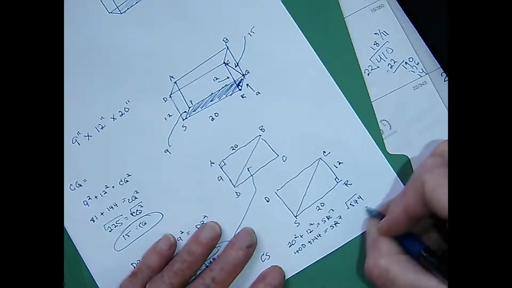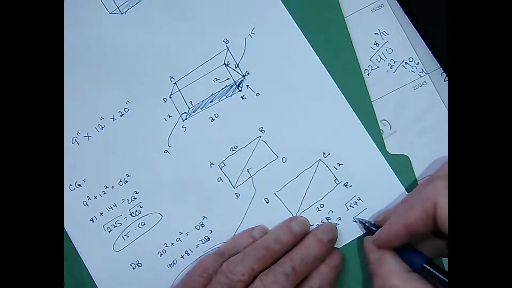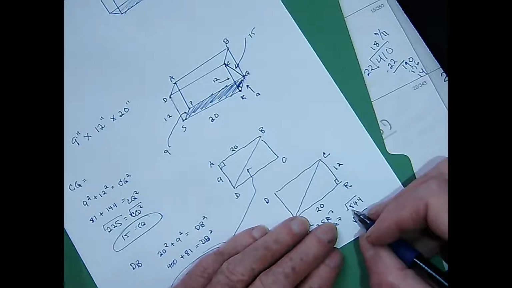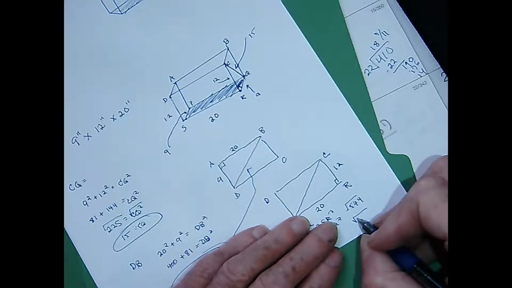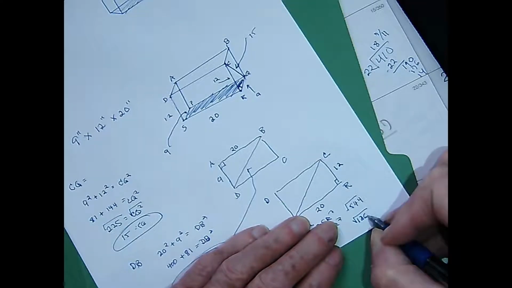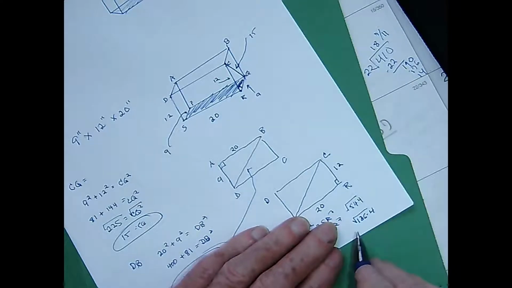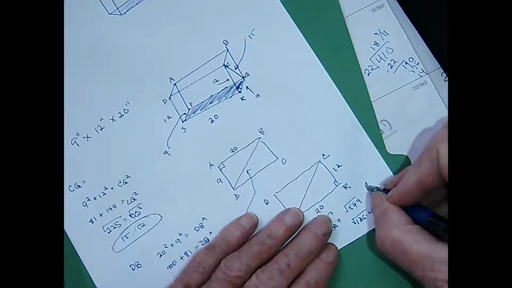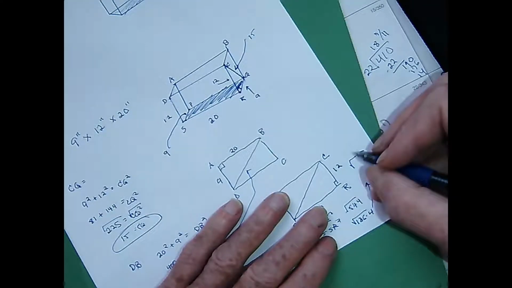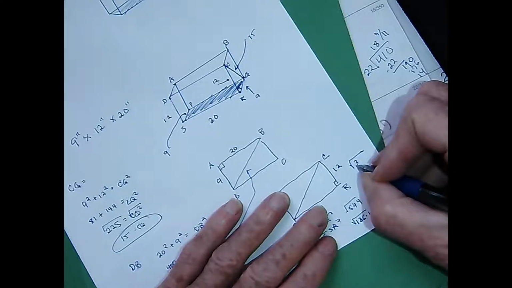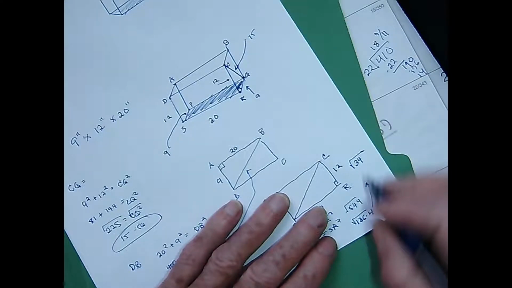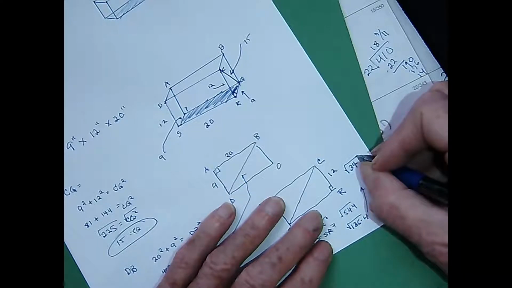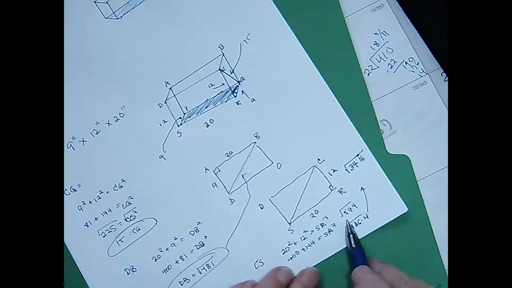Alexa, how many times does 4 go into 544? 544 divided by 4 is 136. Oh, we like 136. 136 times 4. Alexa, how many times does 4 go into 136? 136 divided by 4 is 34. So this is 34 times 4 times 4. That's 34 times 16, huh? Hey, Alexa, what's 34 times 16? 34 times 16 is 544.